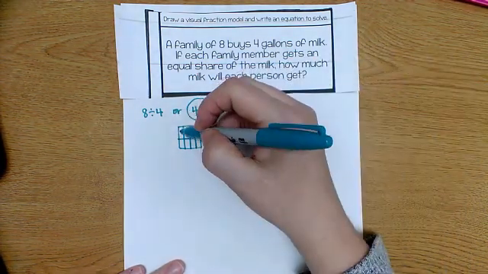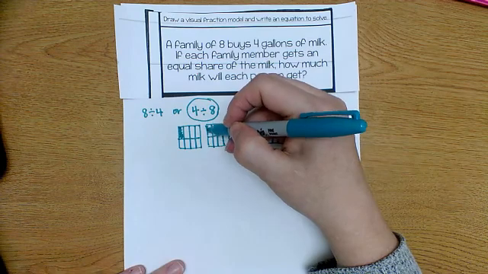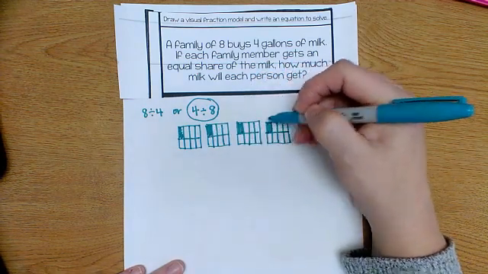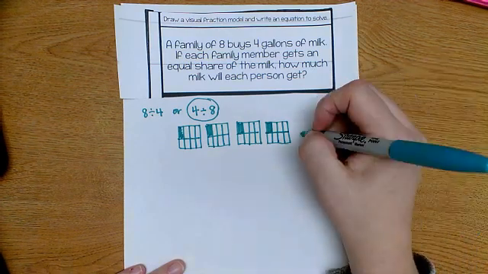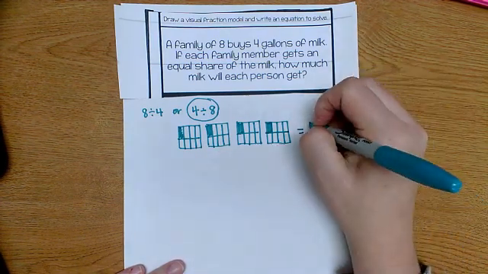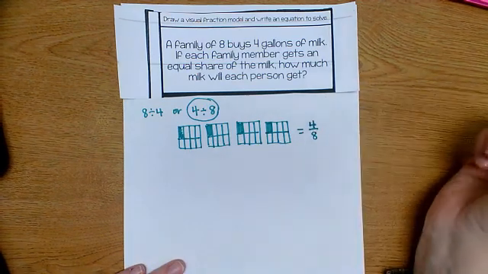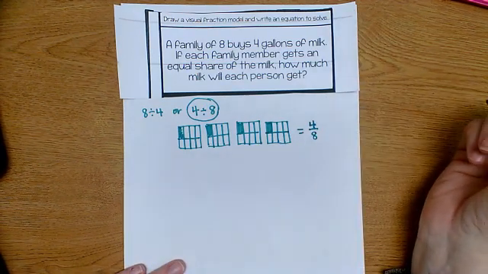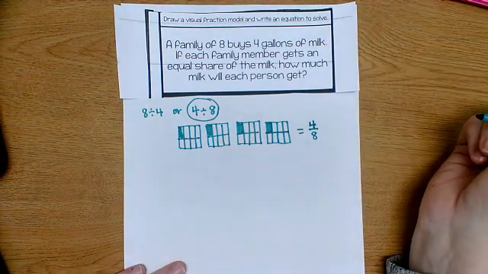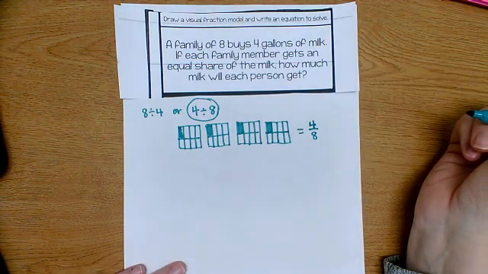So if I am in this family, I get 1/8 of each gallon, and 1/8 plus 1/8 plus 1/8 plus 1/8 is 4/8. So 4 divided by 8 is equal to 4/8.